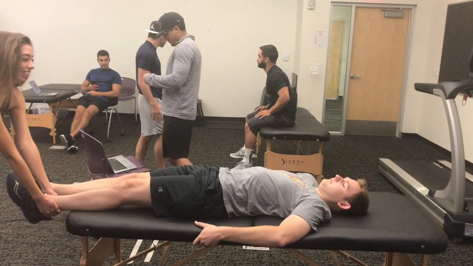The origin of the QL is the iliolumbar ligaments and the iliac crest. It inserts at the 12th rib and the transverse processes of L1 to L4. It does motions in the sagittal and frontal planes, including lateral flexion of the spine, elevation of the pelvis, and depression of the 12th rib during respiration.